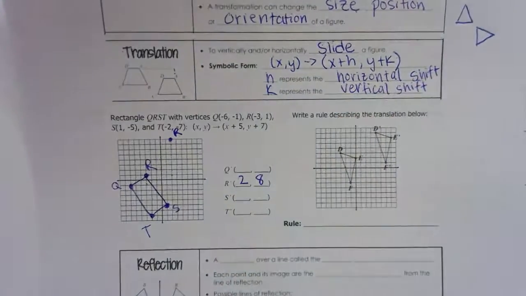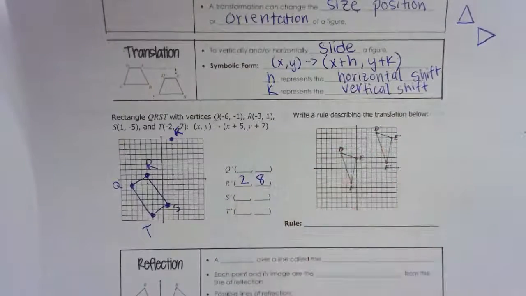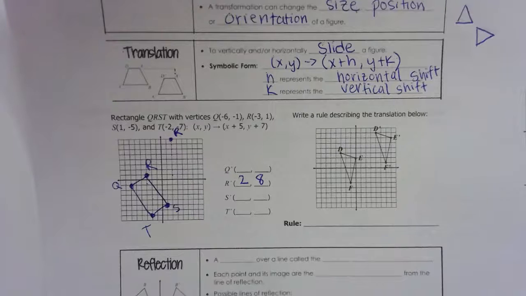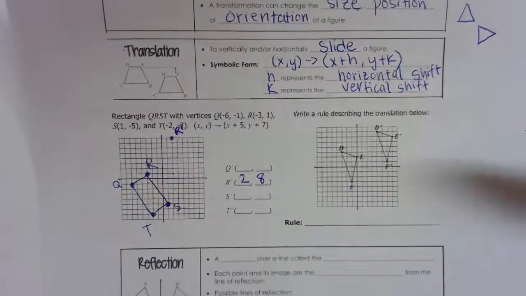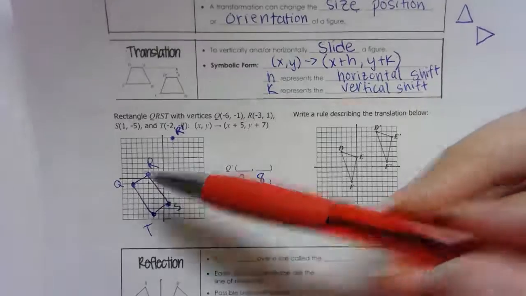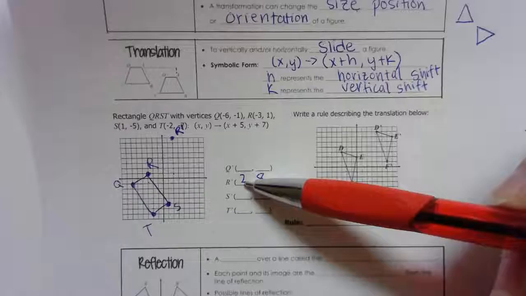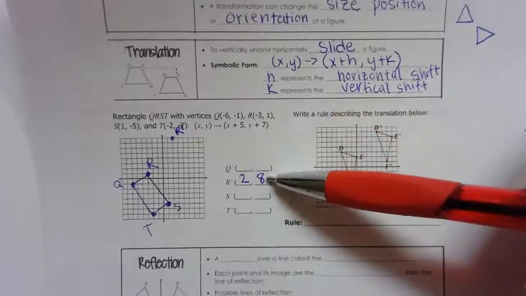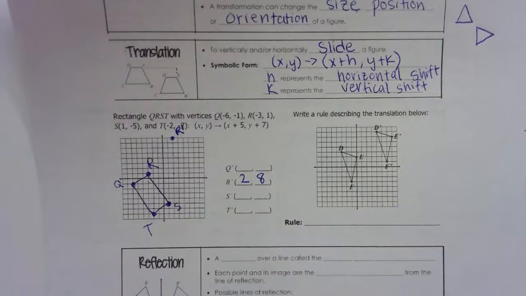To show our image coordinates, we put this little apostrophe right here that we call prime. So R prime means the image of R, so the after R. So I'm going to put R prime right there. Another way we could have done this is to take the coordinates of R, (-3, 1), and say -3 plus 5 gives me 2, and 1 plus 7 gives me 8. So that will give you those coordinates. If you would rather count with a graph or if you would rather just add, that's up to you.